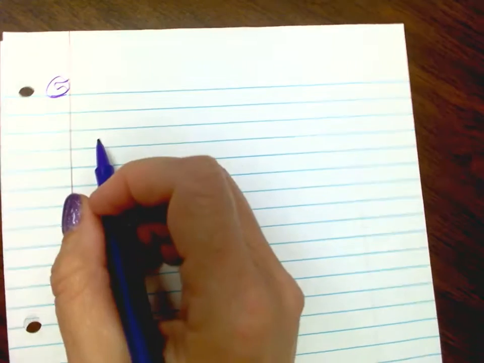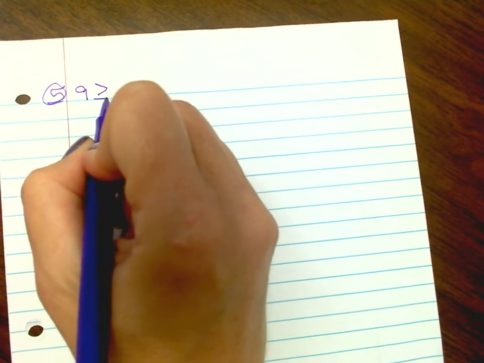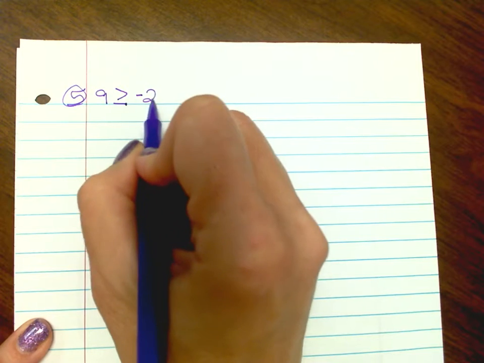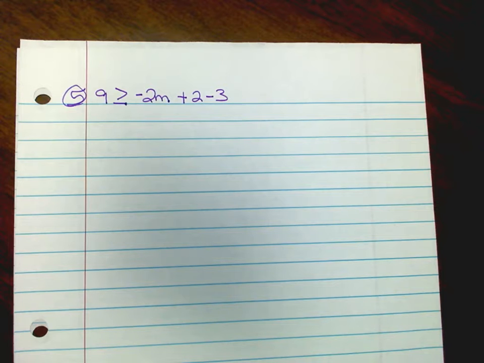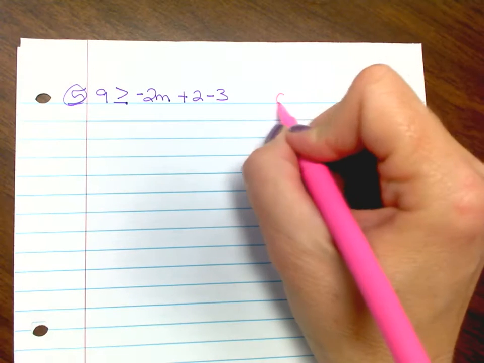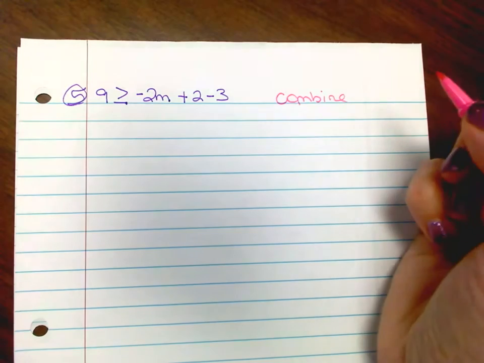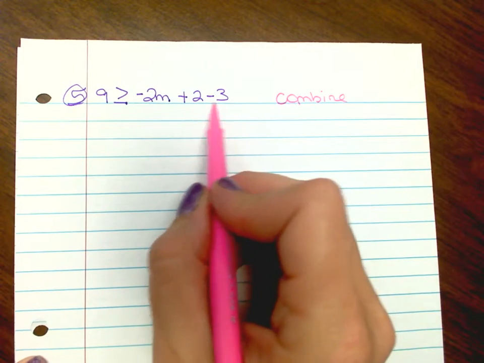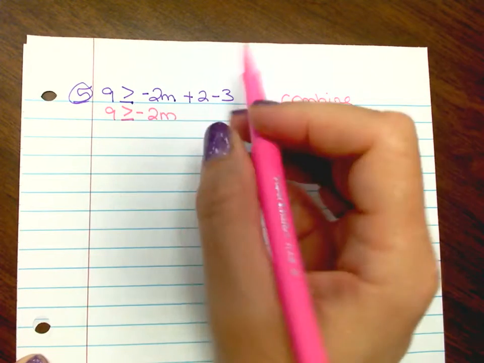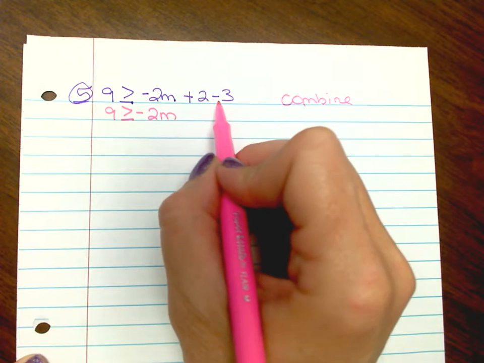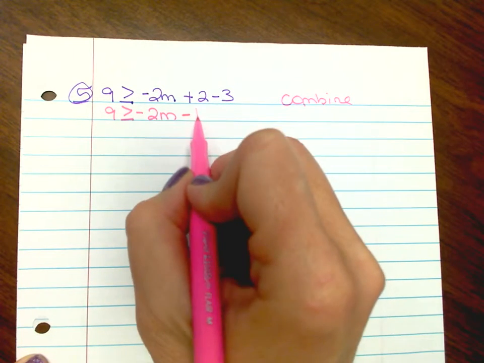Okay, let's look at number 5. Nine is greater than or equal to negative 2m plus 2 minus 3. So again, our first step would be to combine whatever we can combine. Right here we have 2 whole numbers, so let's rewrite this and combine those whole numbers. Plus a positive 2 minus 3. It's going to be a minus 1.